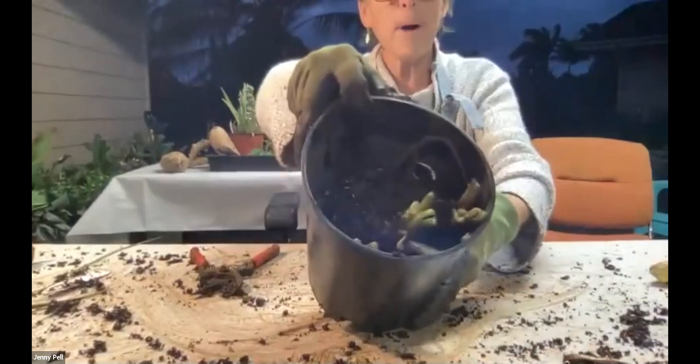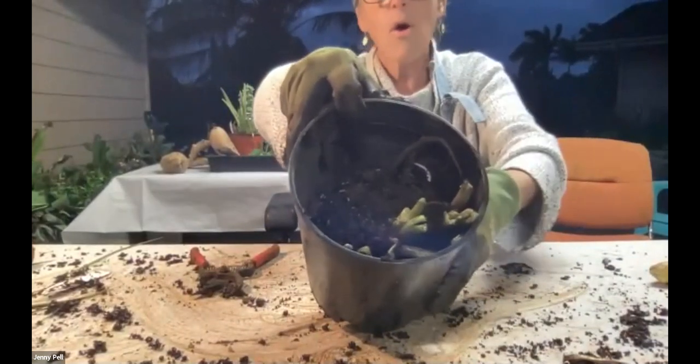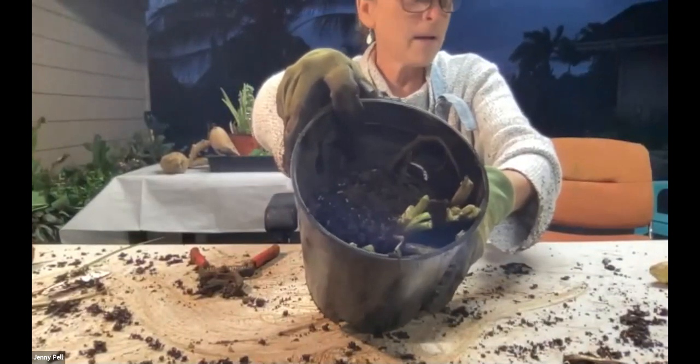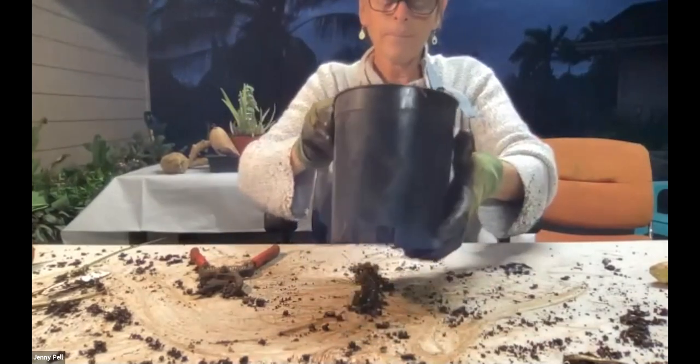So I'm just going to leave them in that pot overnight till I have time to get to it tomorrow or the next day or the next day. And these ones I'm not in a hurry on. So there's comfrey.